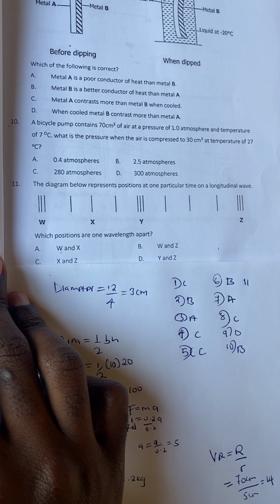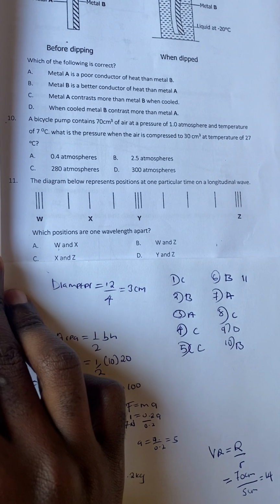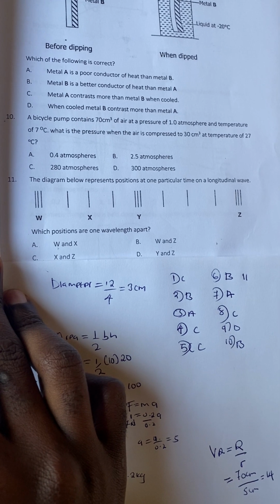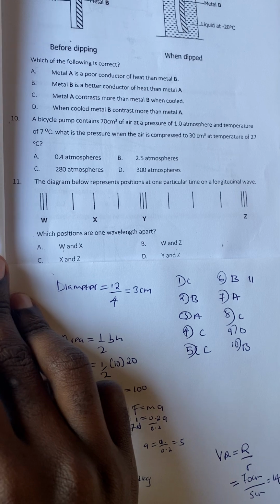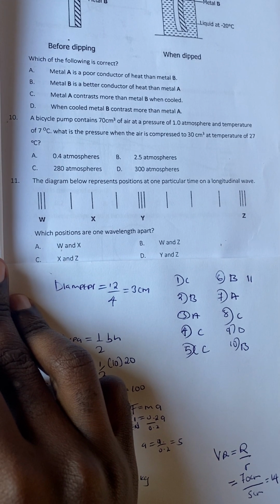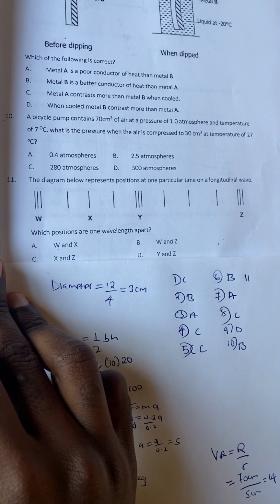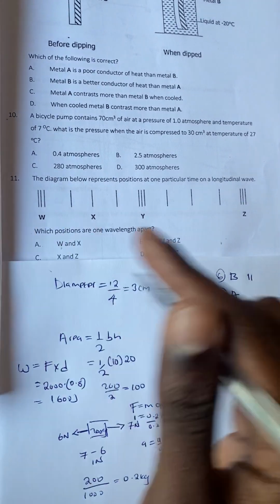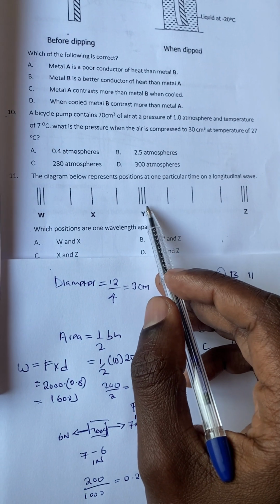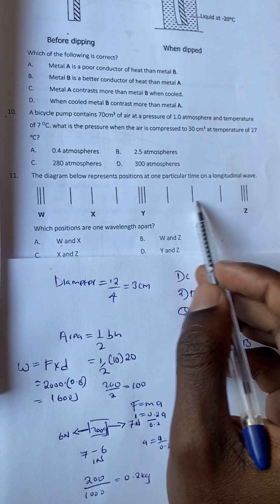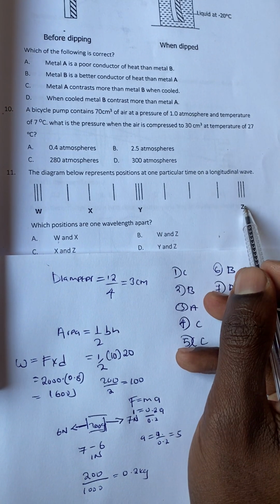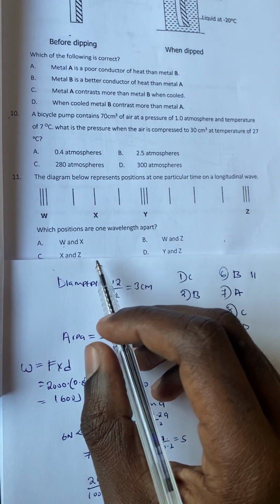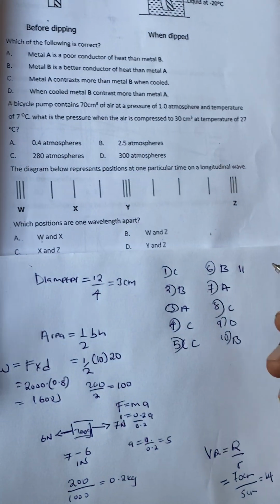So the first one says W and X, no. B, W and Z, it is more than one wavelength, so no. X and Z, no. Y and Z, yes. So this region is known as compression, rarefaction, compression again. So this is the shortest distance a wave repeats itself, okay? So the correct answer here is supposed to be C.